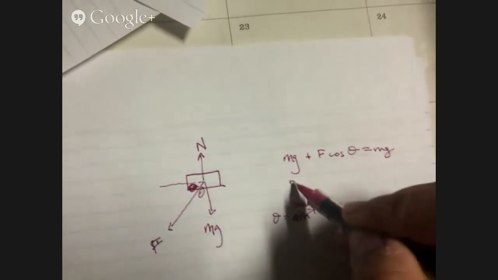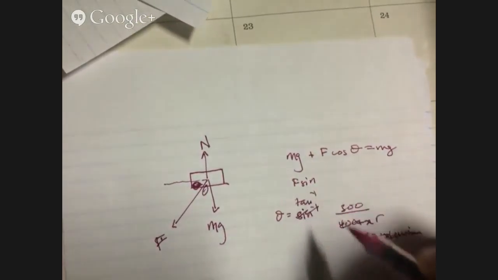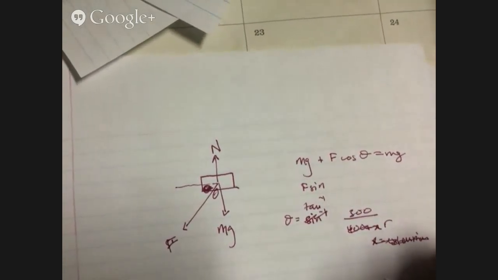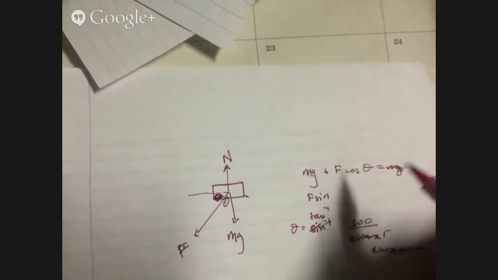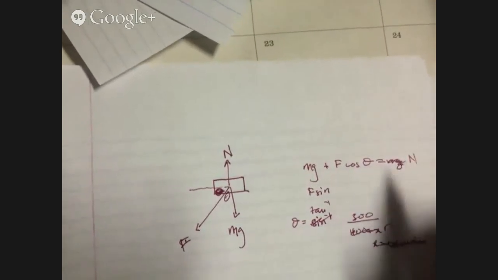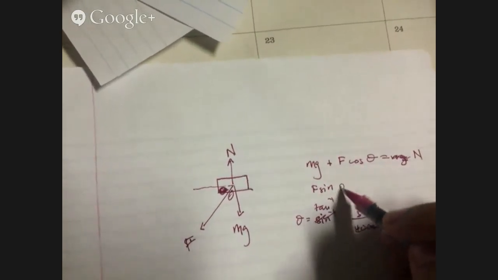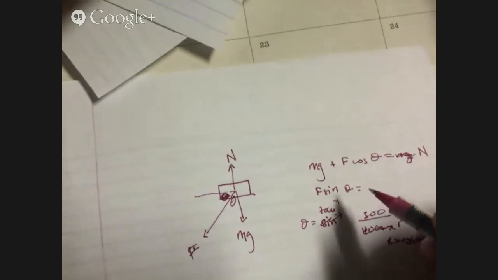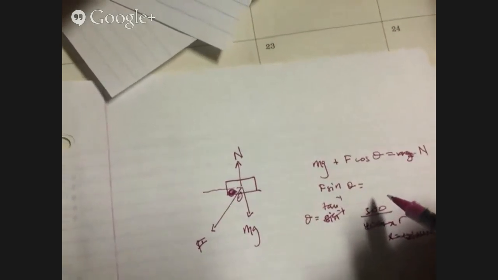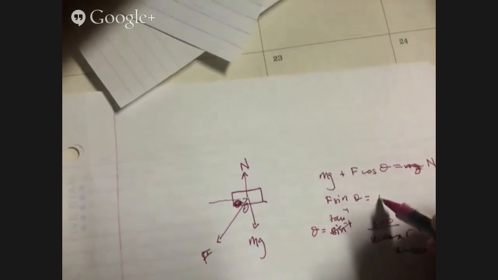Then what? Well, let's just try making F cos theta equals mg. So you have one equation, then mg plus F cosine theta equals N. Then F sine theta equals mv squared over r.